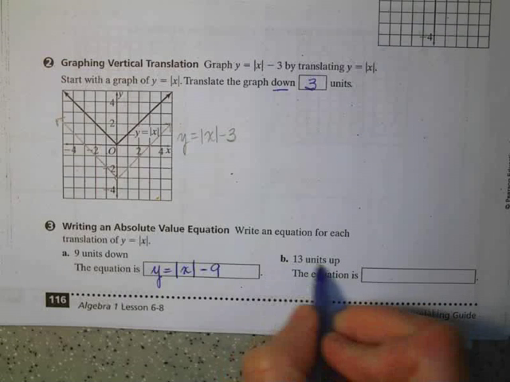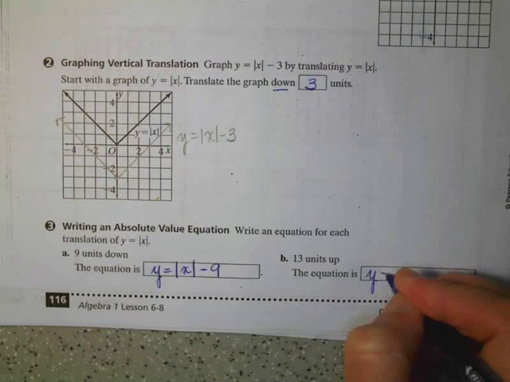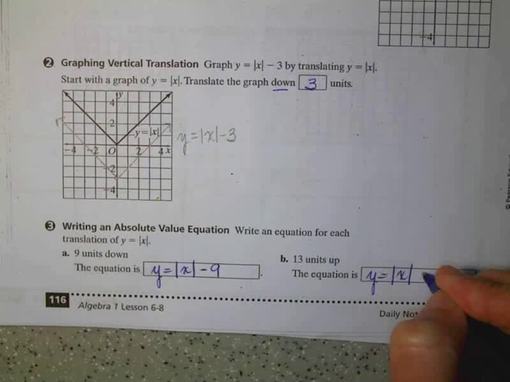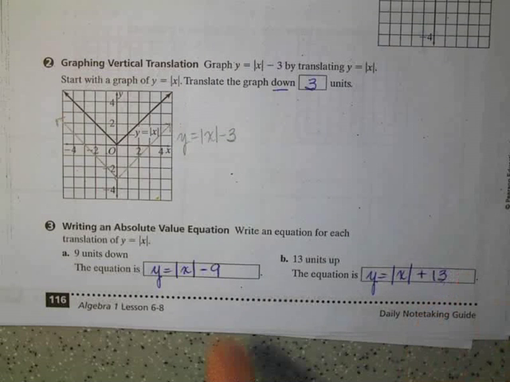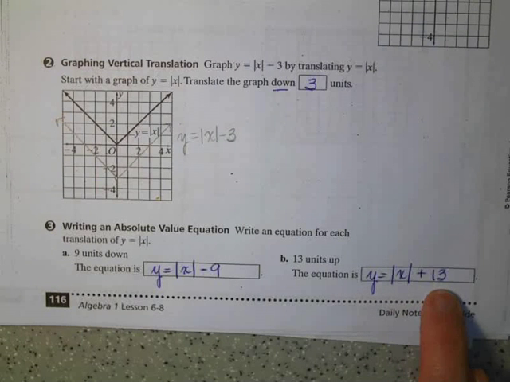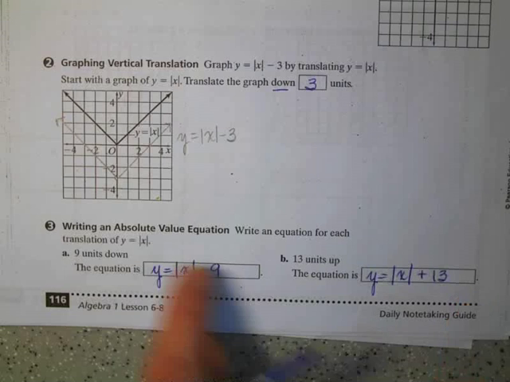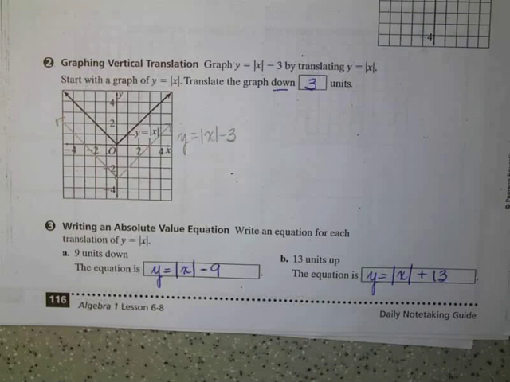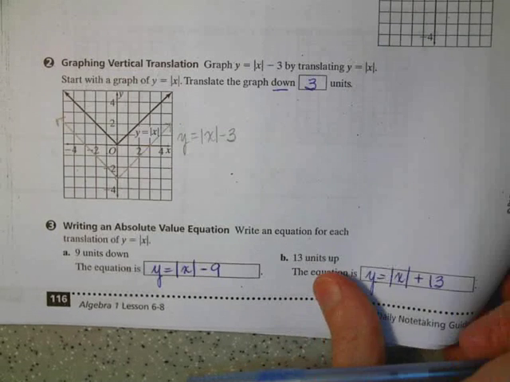Similarly, if we're going to translate this 13 units up, it's y equals the absolute value of x plus 13. Again, negative 9 and 13 would be your intercepts, and basically you're just sliding that graph up and down the y-axis. Okay.